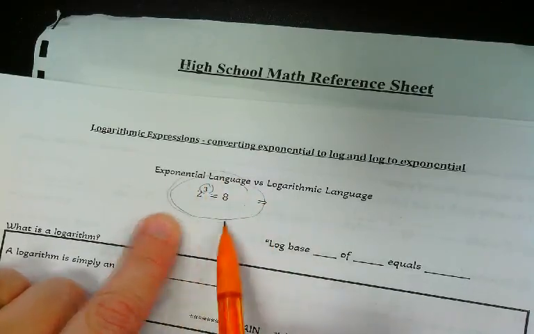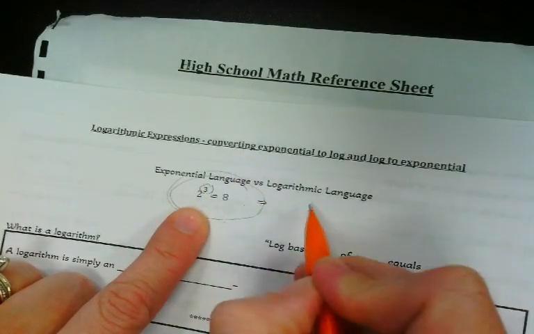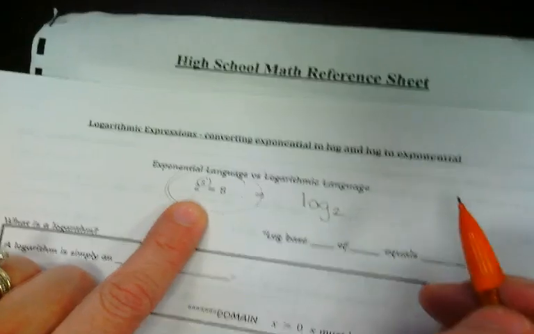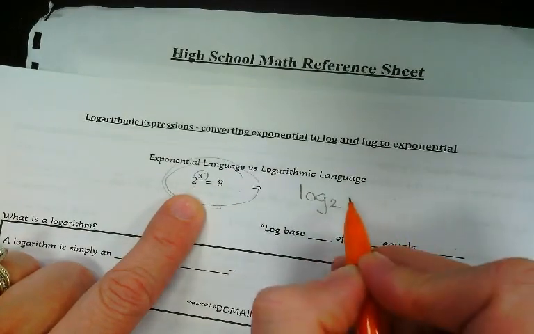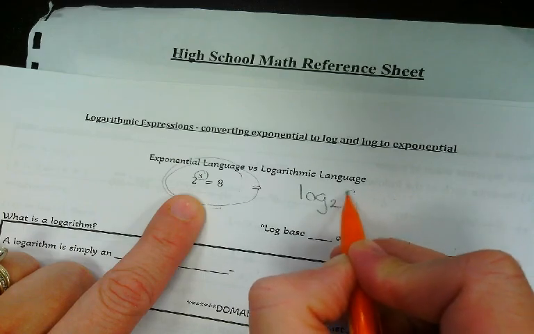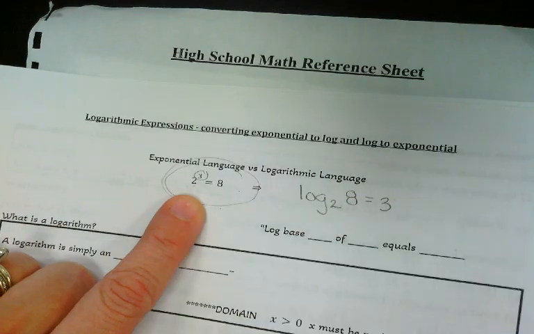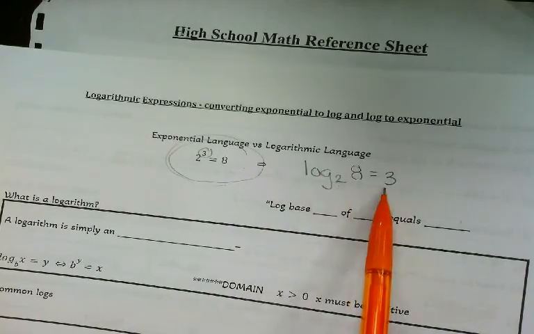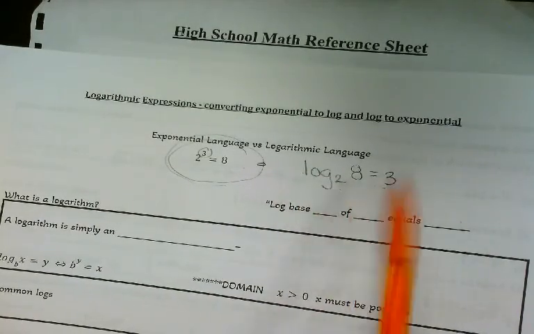If I want to turn this to logs, it's all about the base. Which of these three numbers is the base? 2. So this is going to be log base 2. And then what do I do with the other two numbers? Switch them. So log base 2 of 8 equals 3. And that should make sense because this says what power of 2 is 3?